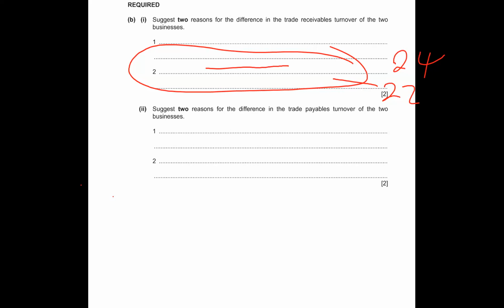OMA's point of view. From AO's point of view, you can say that AO is allowed a longer credit period by trade payables. That could be the reason as to why she takes time to pay back.